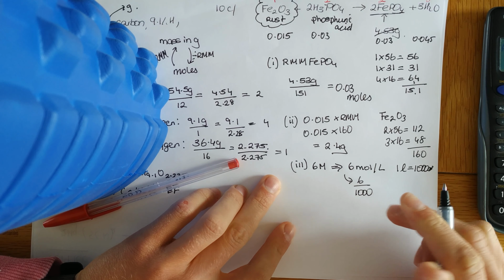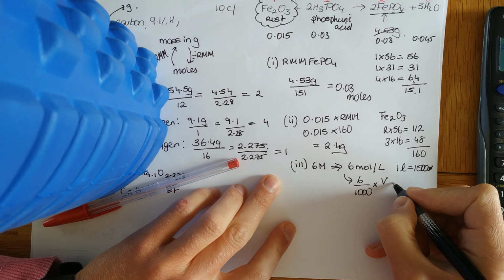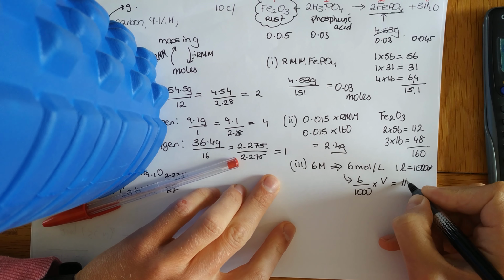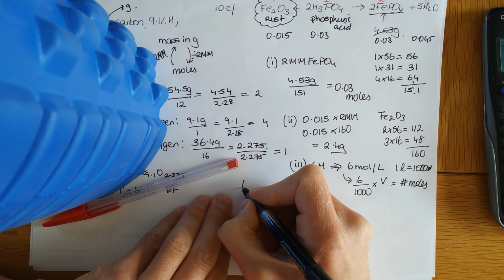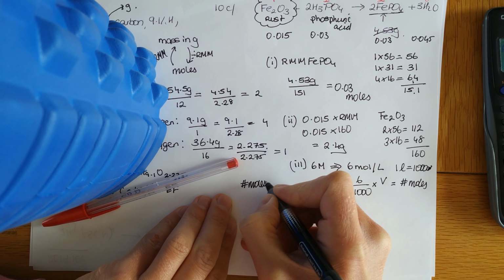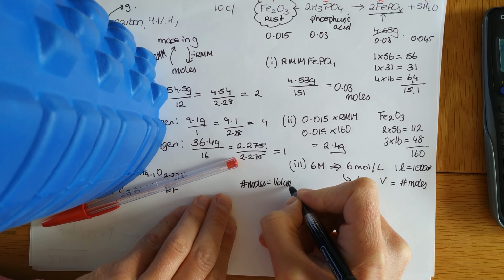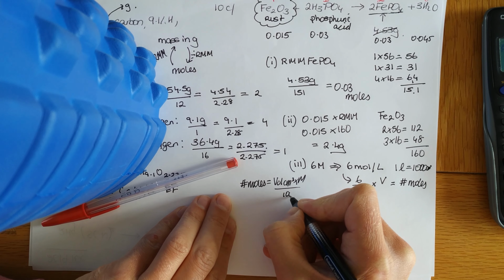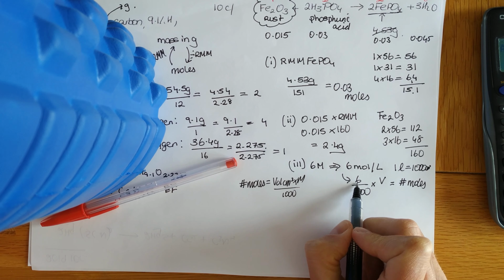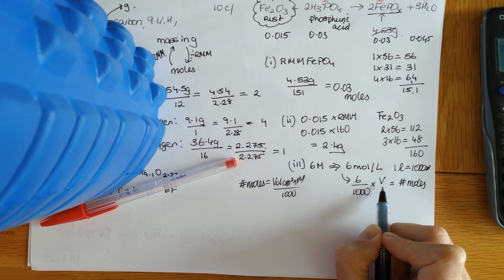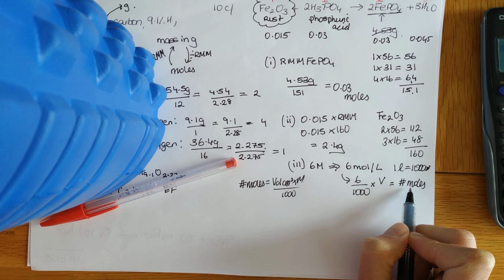Generally then, you'd multiply it by its volume and you get the number of moles. Some of you might have learned there's a formula: number of moles equals volume in centimetres cubed times molarity divided by 1,000. I generally just work with this. When I'm given the molarity, it means 6 over 1,000. Then you multiply by its volume, and that gives you the number of moles.